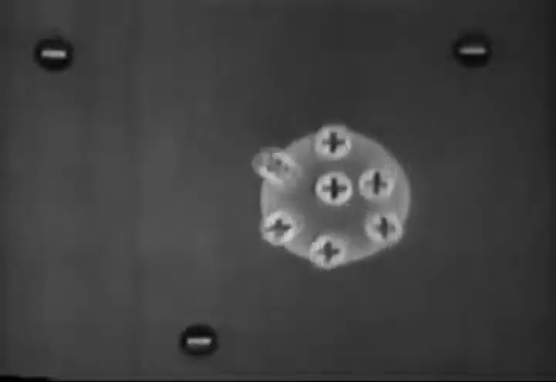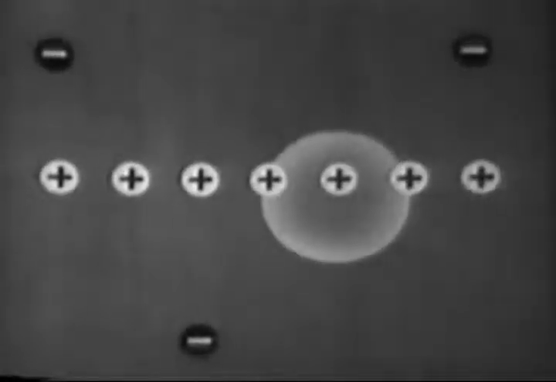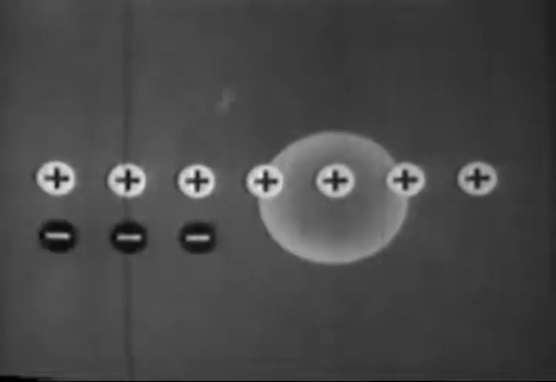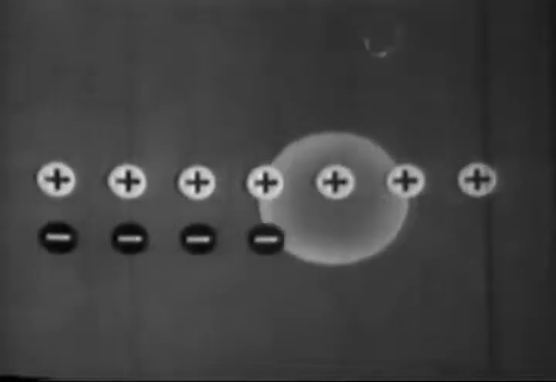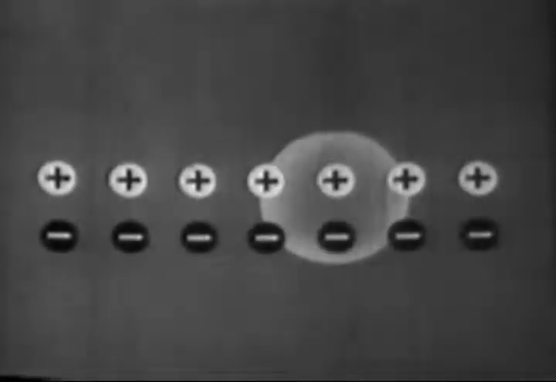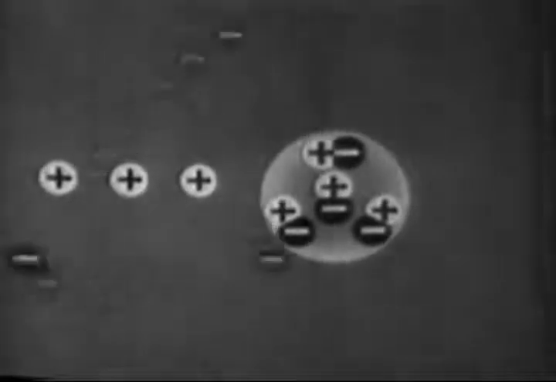Now we have upset the balance of the charge. 7 protons, 7 positive charges. 3 electrons, 3 negative charges. There is only one way to correct this. 4 electrons must be added. Now our charges balance. The negative charge from the 3 electrons is balanced by the outstanding positive charge of 3 on the nucleus.